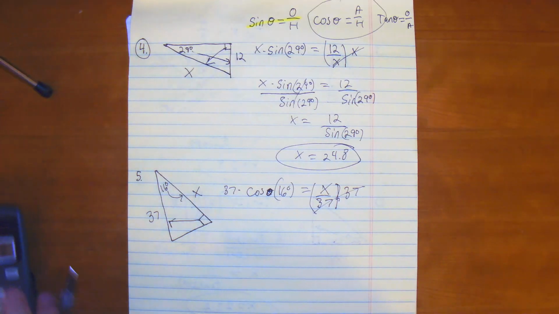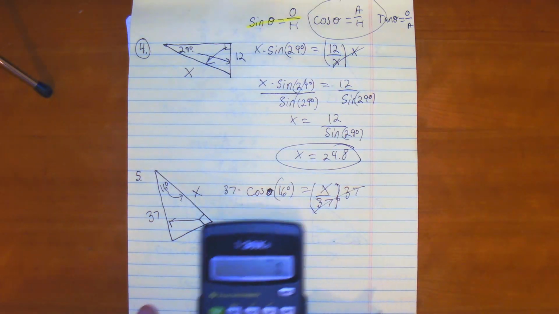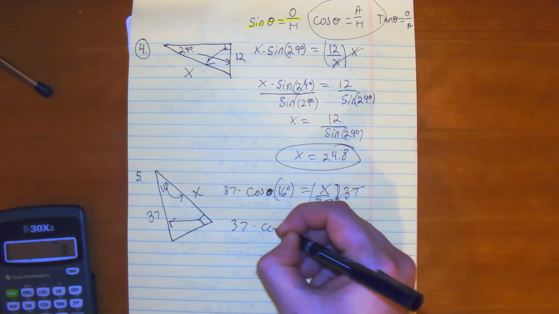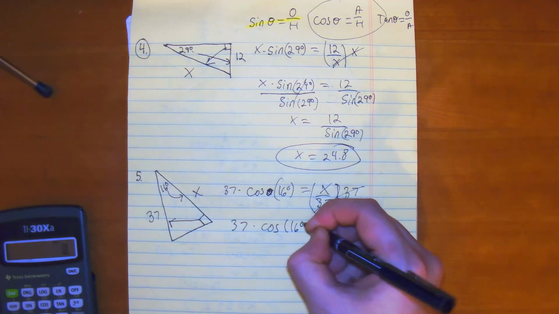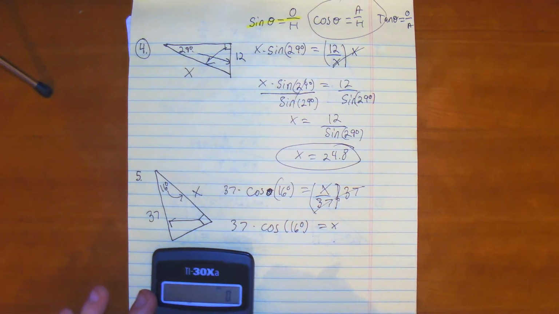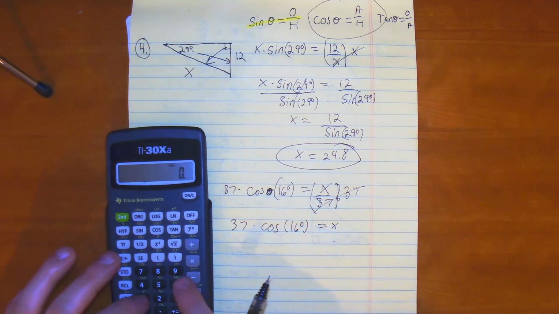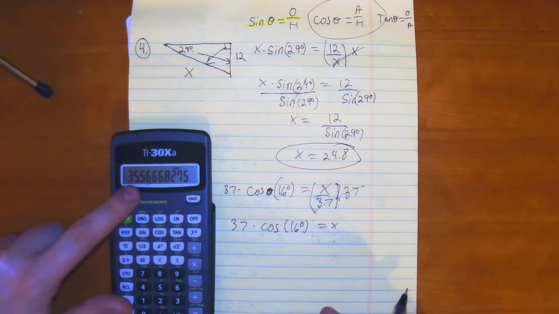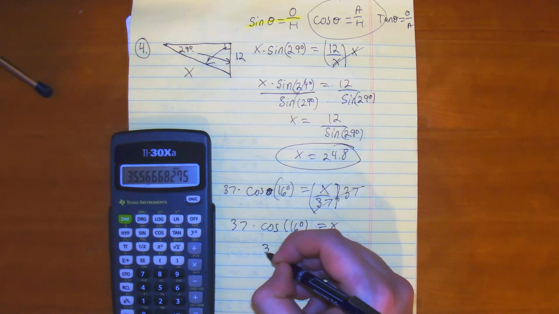So on your calculator you would do, let's just rewrite it, 37 times the cosine of 16 degrees is equal to x. From here, in your calculator, do 16 cosine times 37. You would get 35.6.